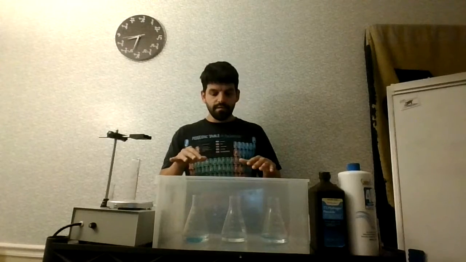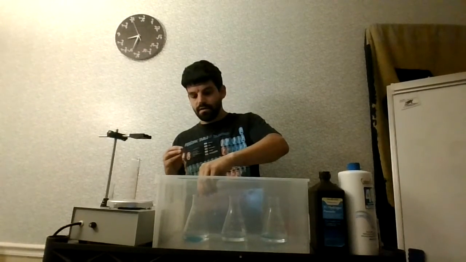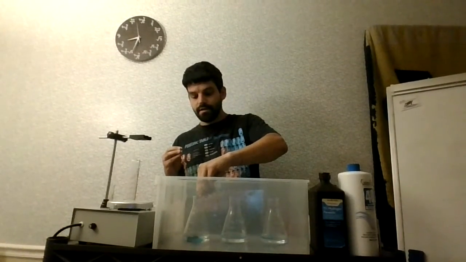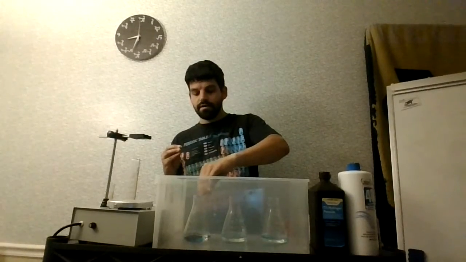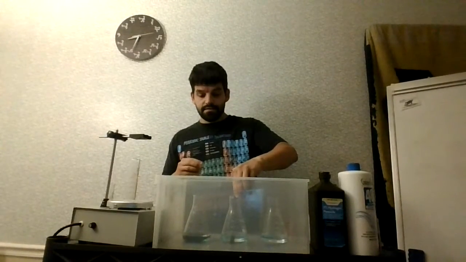So what we have here in front of us is the hydrogen peroxide solutions with dishwashing liquid, and then let's go ahead and add our food coloring. So for our 3% hydrogen peroxide, we'll use green. So this is going to be the 3% hydrogen peroxide and water yeast solution. And then in the middle one, this is going to be our 6% 40 volume hydrogen peroxide and potassium iodide solution.